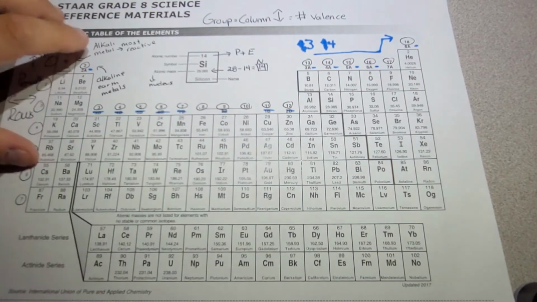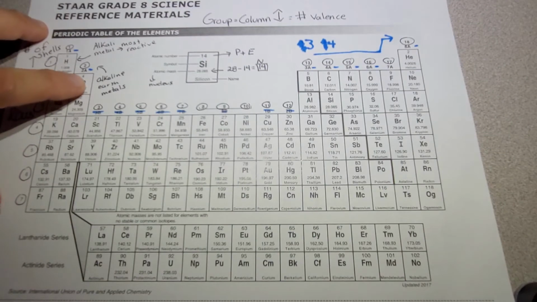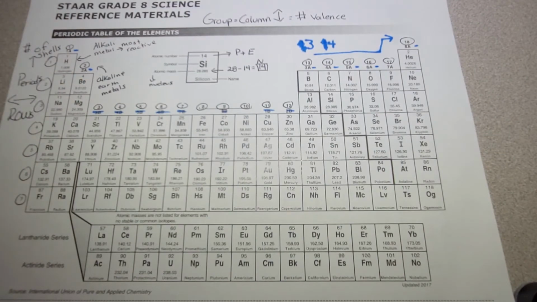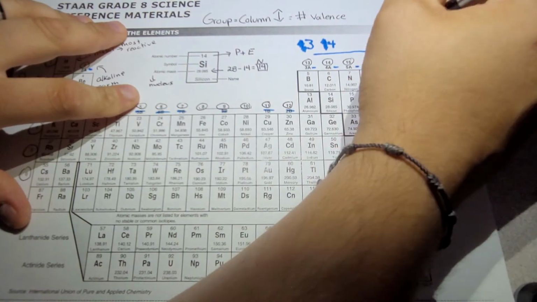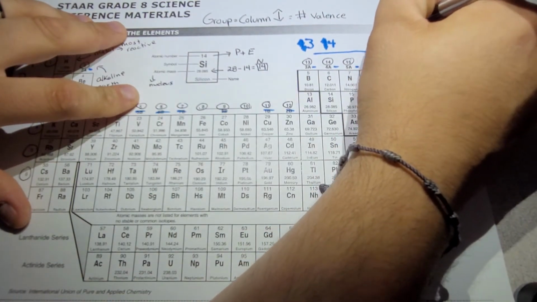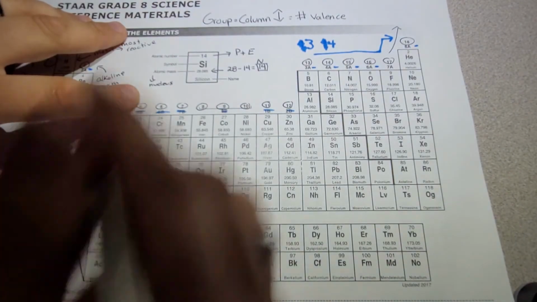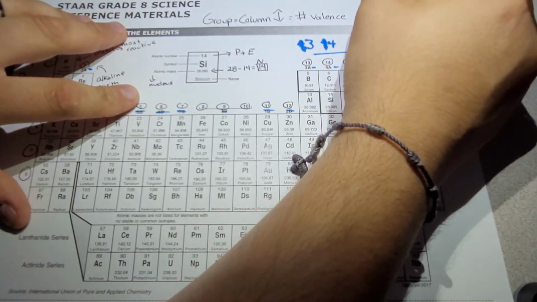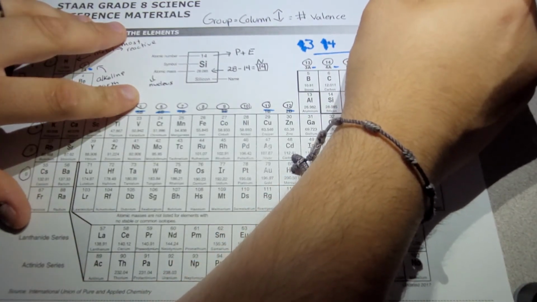So group 1 is your most reactive. Group 2 is also very reactive, but that's just one of the names that we need to remember when we talk about our periodic tables. Next group I want you to remember is group 17. Now I'm going to go up here a little bit, okay? And we're going to call these the halogens.